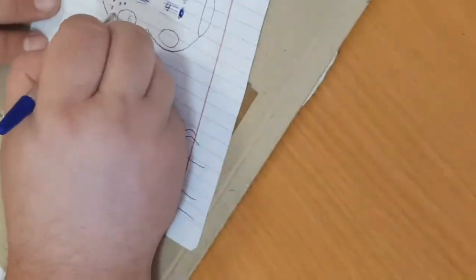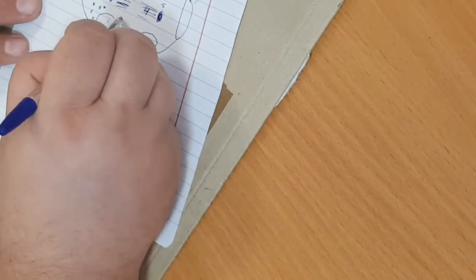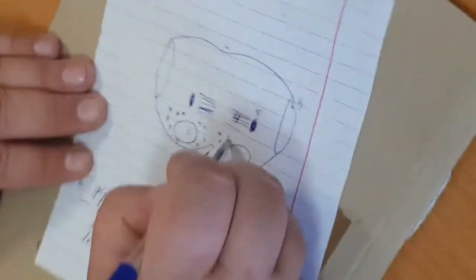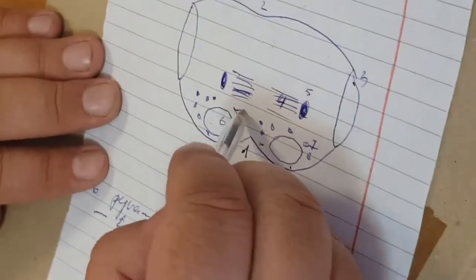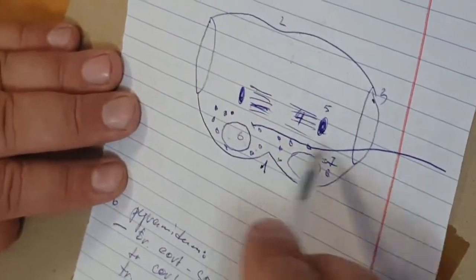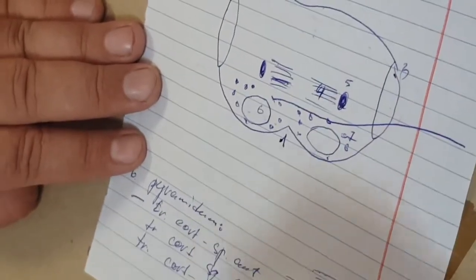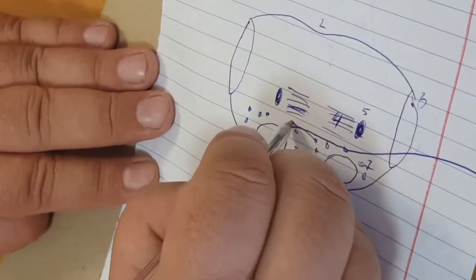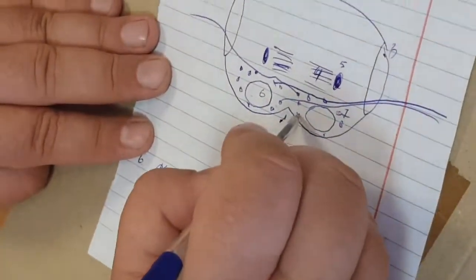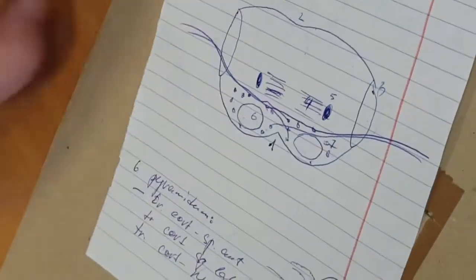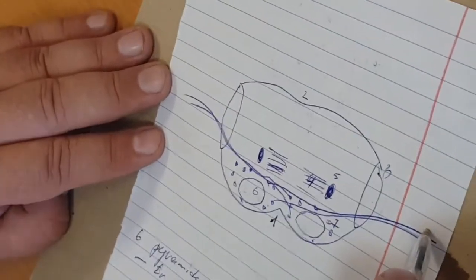These tracts are surrounded by a lot of nuclei. They are nuclei pontis, a lot of small nuclei. Nuclei pontis, number 7. And from these nuclei starts tractus pontocerebellaris. This tract passes through the medial peduncle and continues to the cerebellum. Tractus pontocerebellaris starts from nuclei pontis and continues to cerebellum. That is number 8.